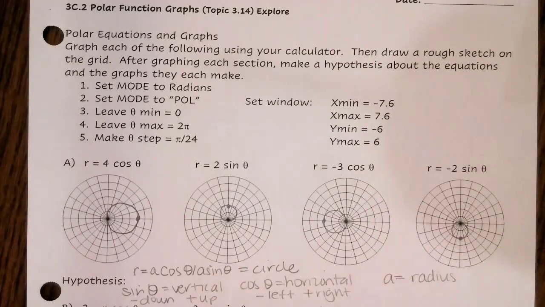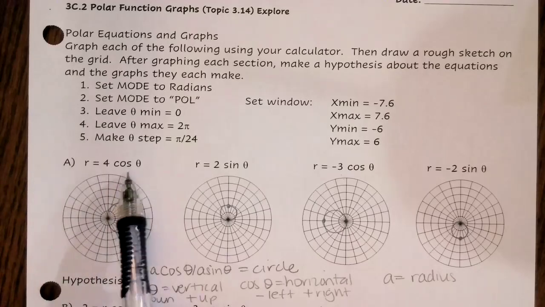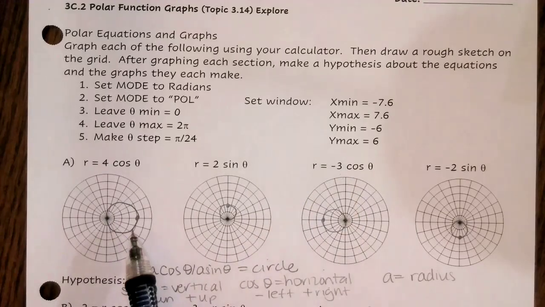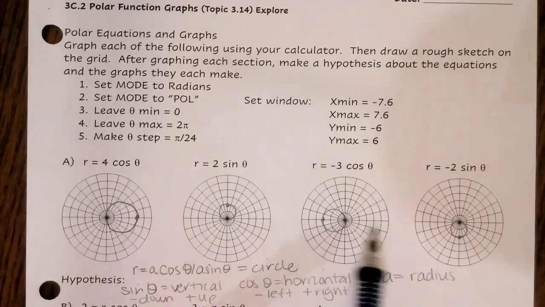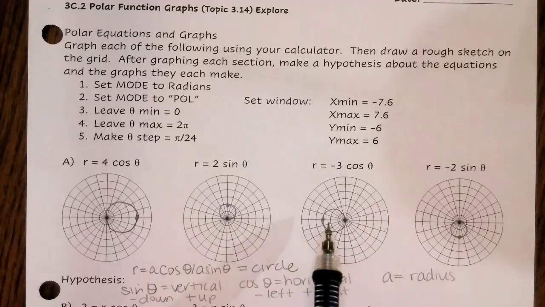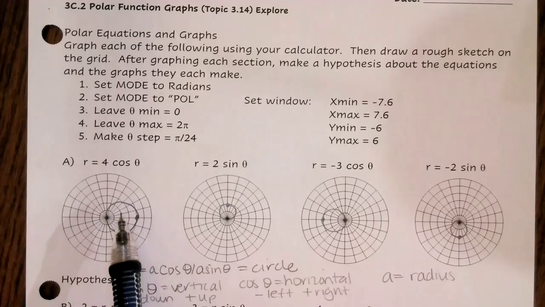All right, so I have gone ahead and graphed the other three right here. And so for the hypothesis, what we're trying to think of is what is going on with these graphs. And so we should have noticed anytime that it had a cosine, it was a horizontal circle. So it happened on that polar axis. When it was negative, it went to the left-hand side. When it was positive, it went to the right-hand side.